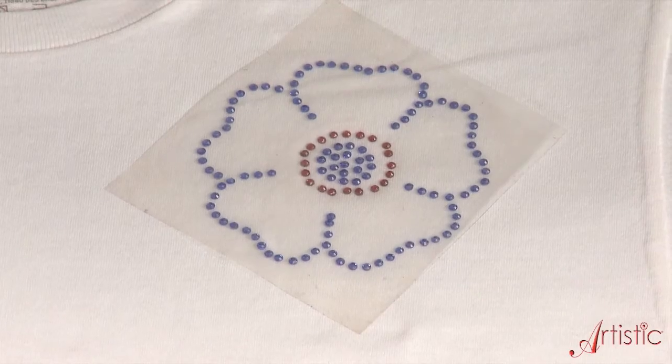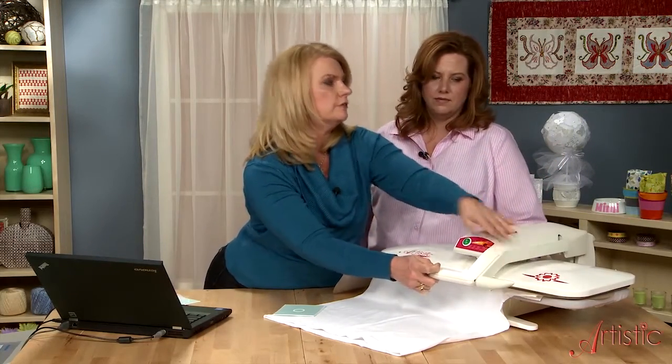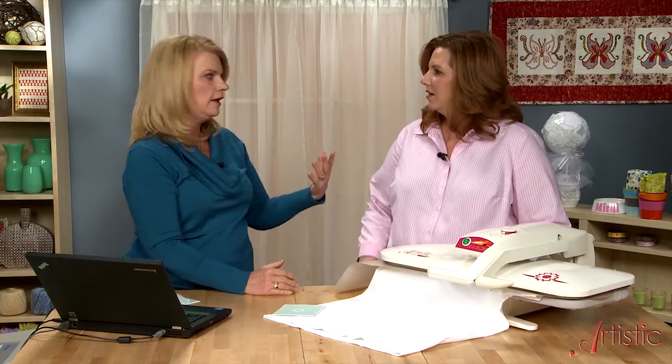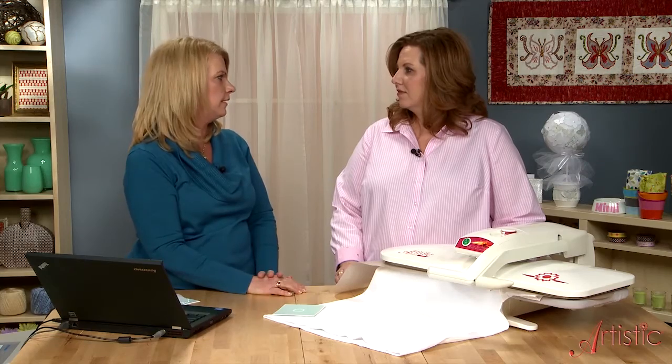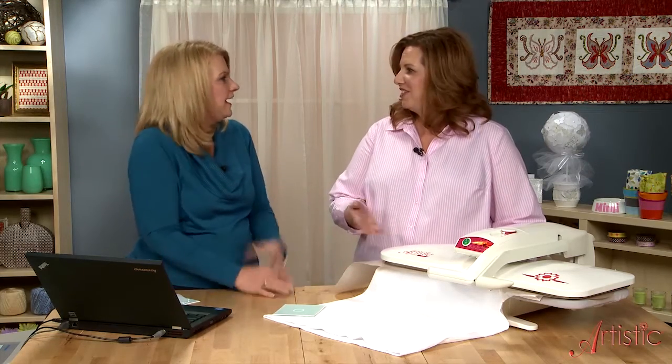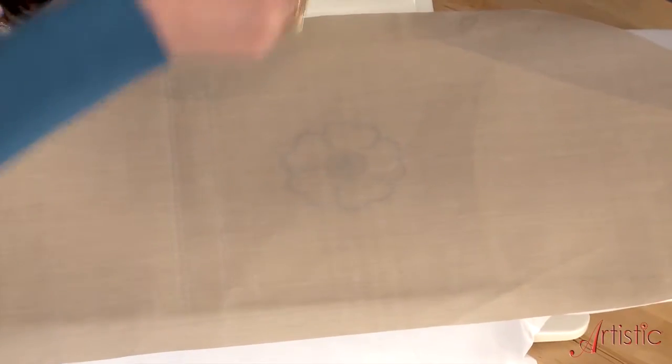So really, can you see taking a blank garment and having all sorts of embellishments put on it? I mean, you can't buy retail garments now without some sort of bling on them. Right, right. And you've just done it yourself, and it's completely your style. Yes, that's awesome. We're going to go ahead and bring that out.